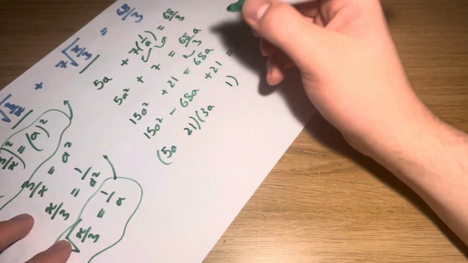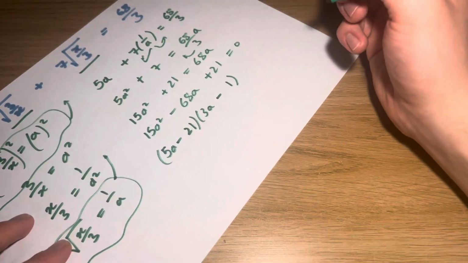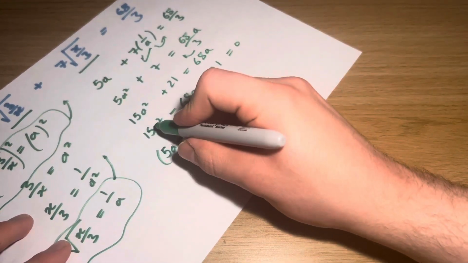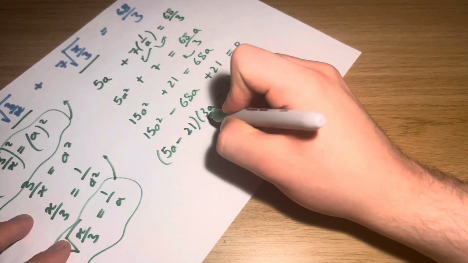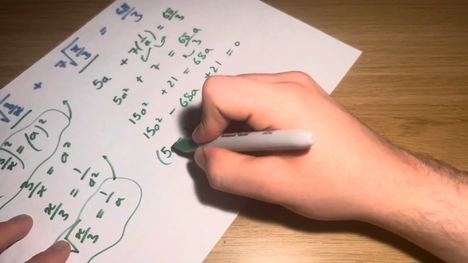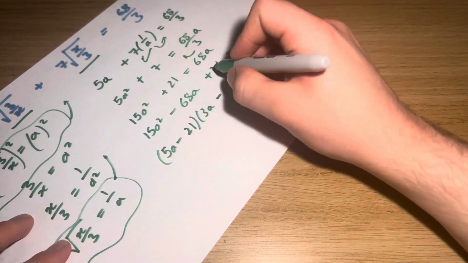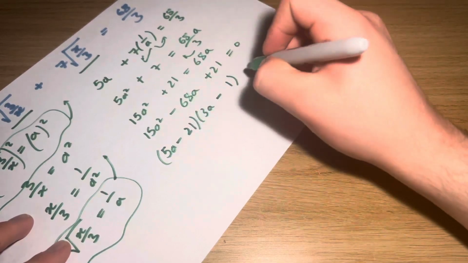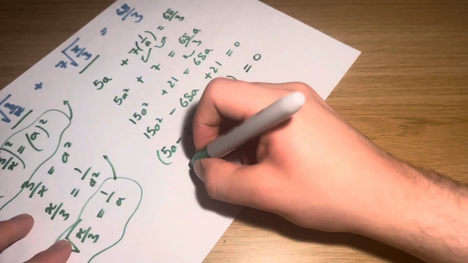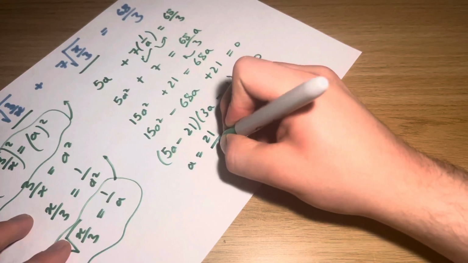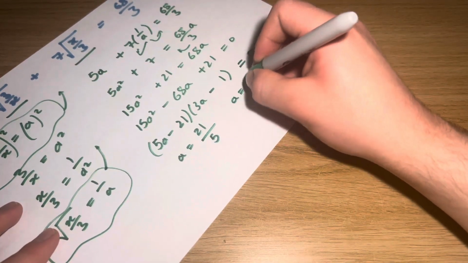So 5 times 3, 15a squared, 21 times 3, 63, minus 5a, so that's negative 68a, plus 21, multiply negative 21 and 1, get 0. So then if we solve for this, we get a is 21 over 5 and a is 1/3.